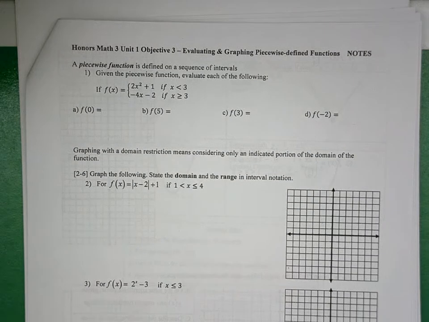Our third lesson here in Unit 1 deals with evaluating and graphing piecewise defined functions. In our second lesson, we looked at graphing linear functions, linear absolute value, quadratic, and exponential. So piecewise is kind of the fifth function family we're going to look at here in this unit.